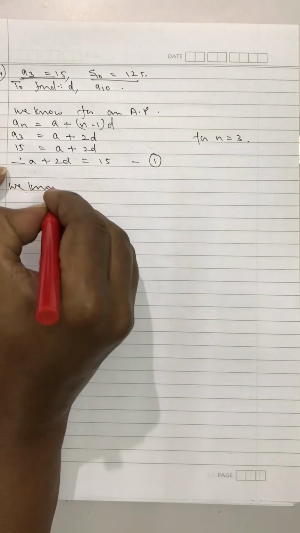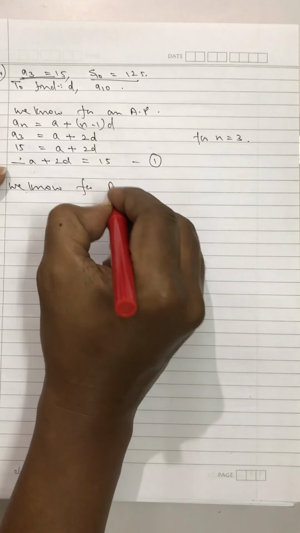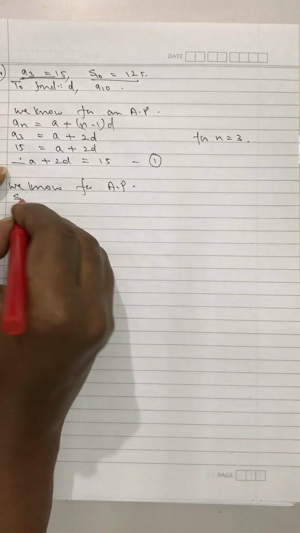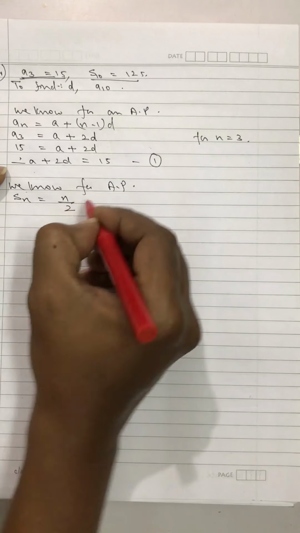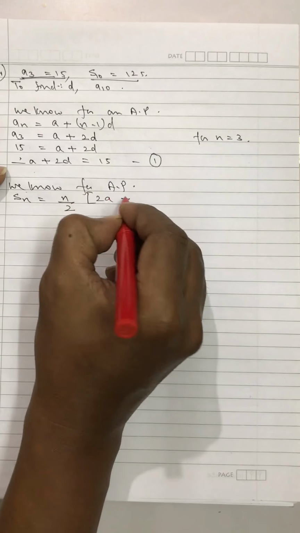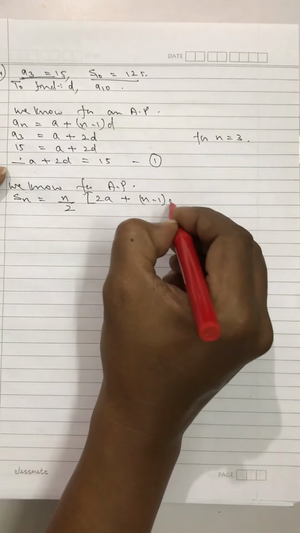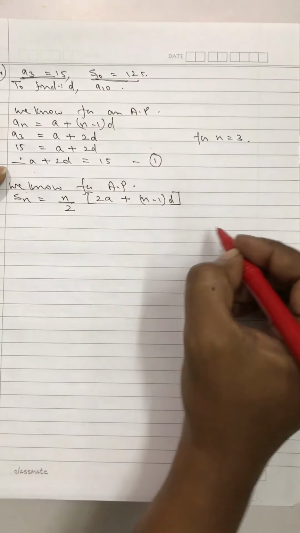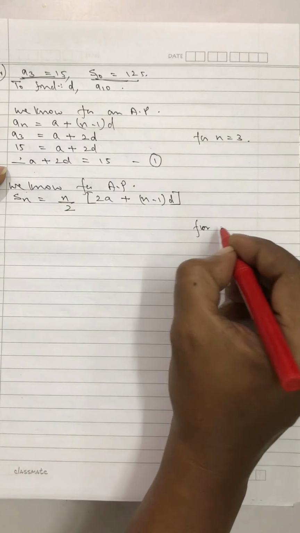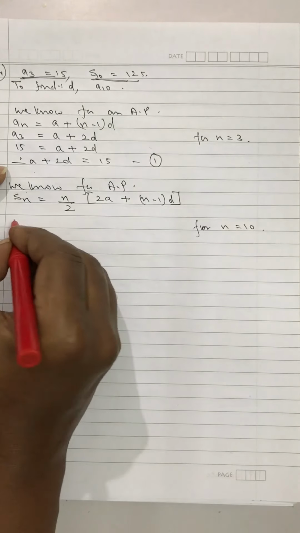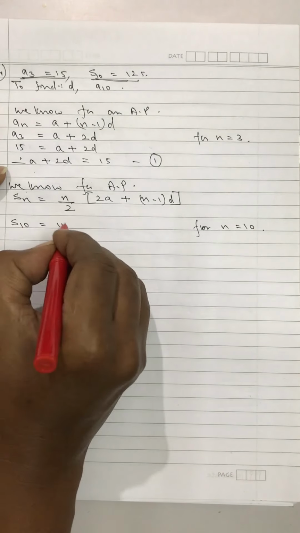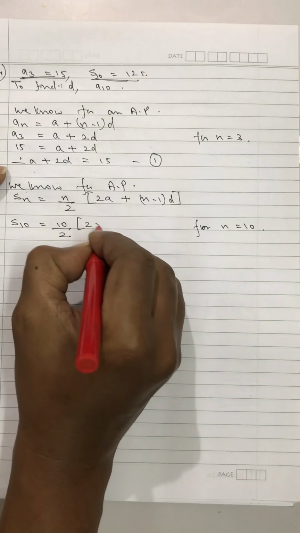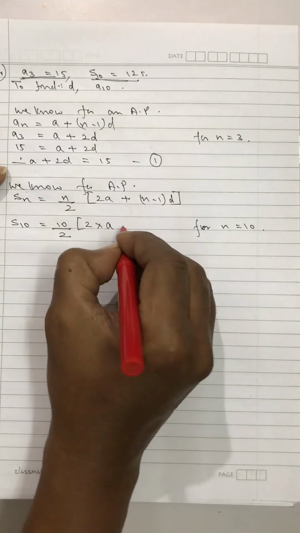We know for arithmetic progression Sn is equal to n upon 2 in bracket 2a plus n minus 1 into d. Now we will use S10. A we don't know.